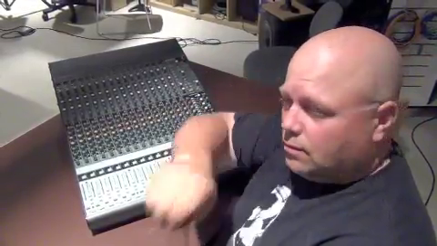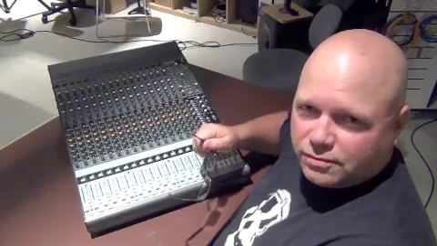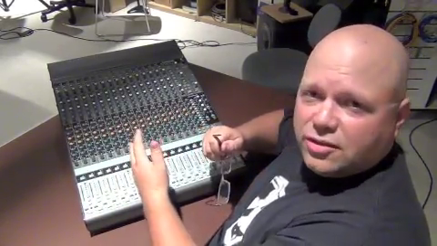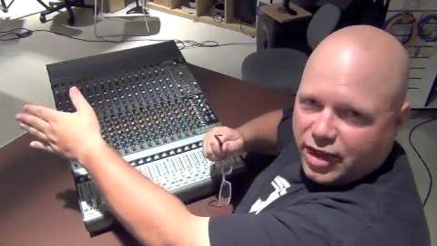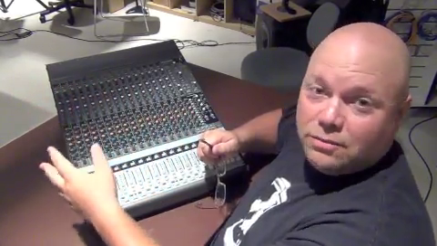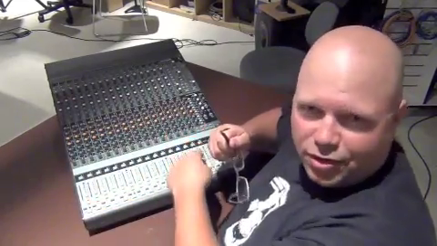Auxiliary. Why would you use it? You take your signal, you send it to an effects unit like a compressor, a delay, or a reverb, and you bring it back on the return.